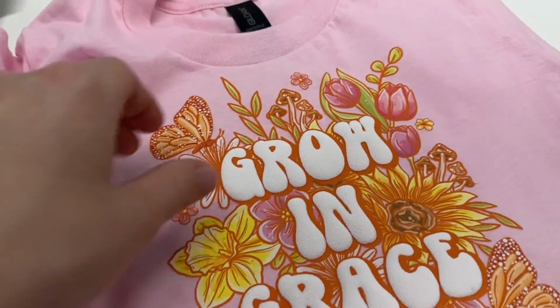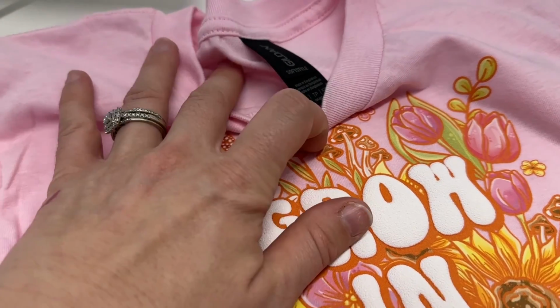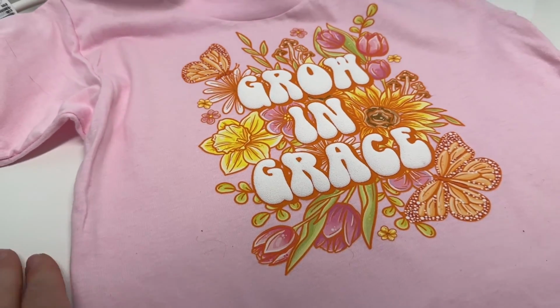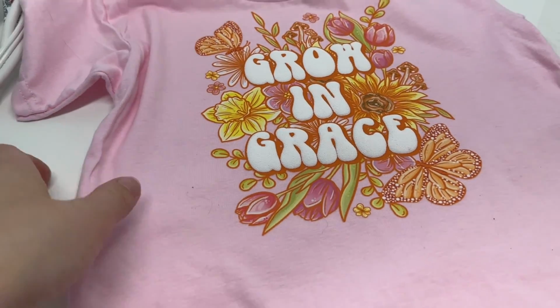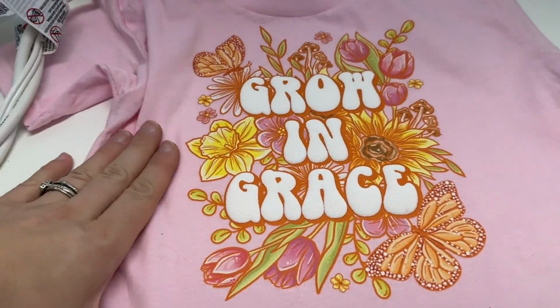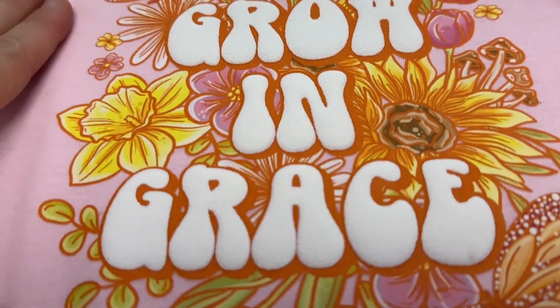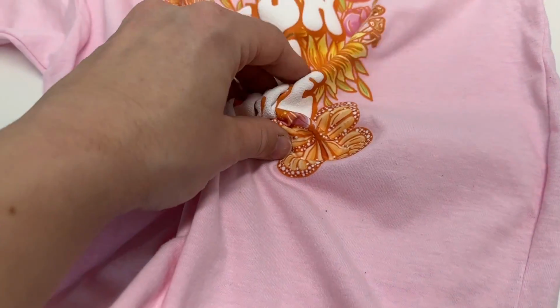This is in a light pink Gildan soft style. This is an extra small. My 3-year-old fits in there. She wears a 3 to 14. And I mean, the colors are so bright. The light in my room sucks. Anyway, it's super soft. Look, you can wrinkle it, bend it.